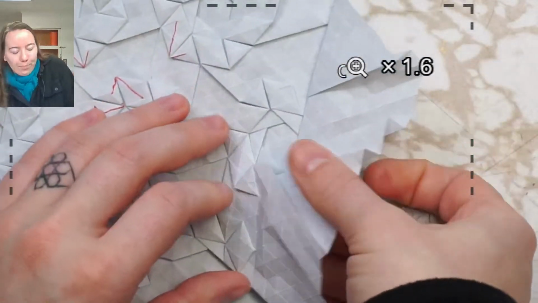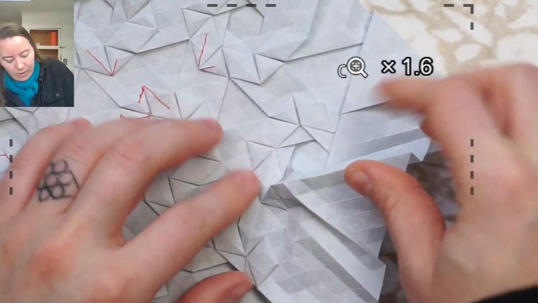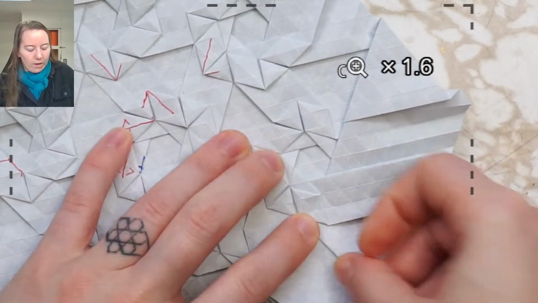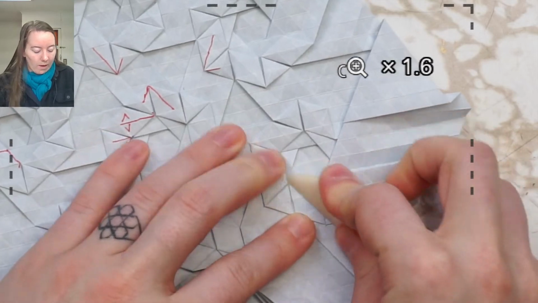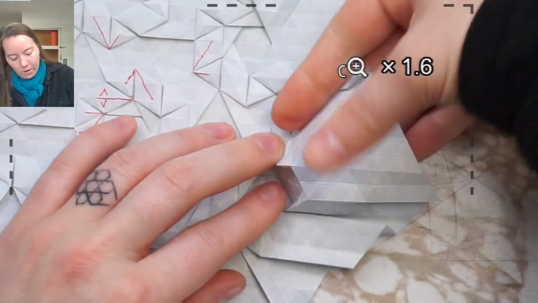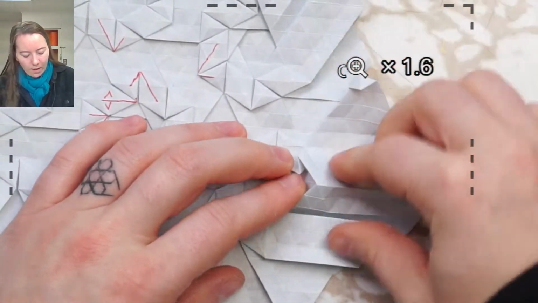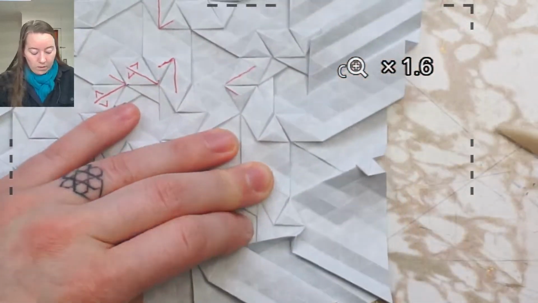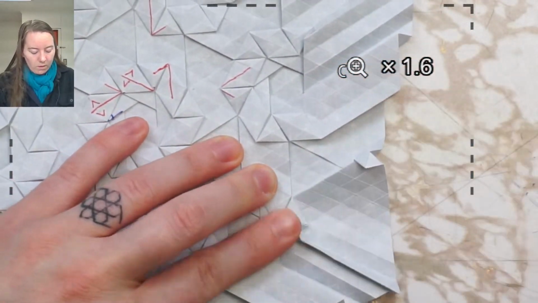And so you can set up the twists really any way you like, as long as they actually get set up and actually get squashed. Some ways are easier than others. And I mean, there's always pre-creasing if you need it.